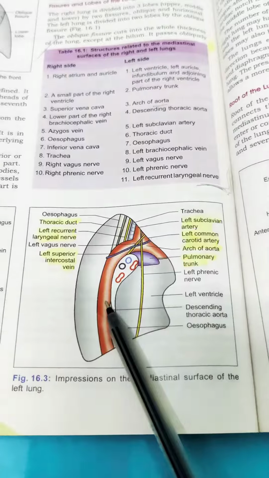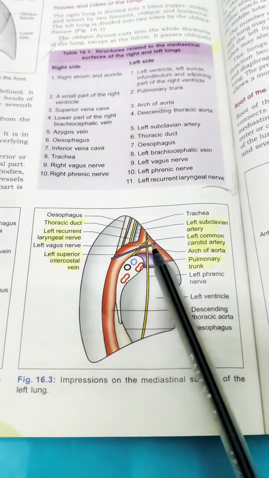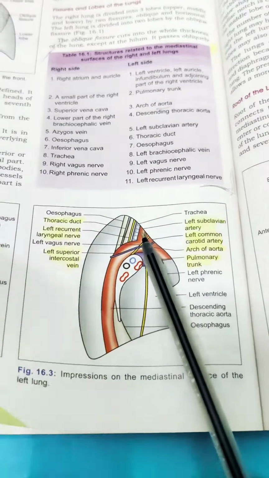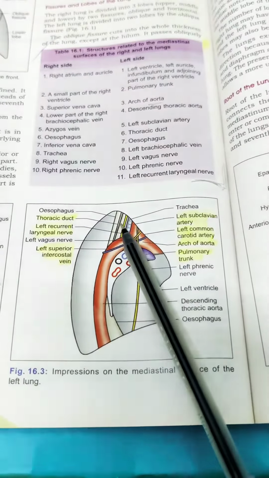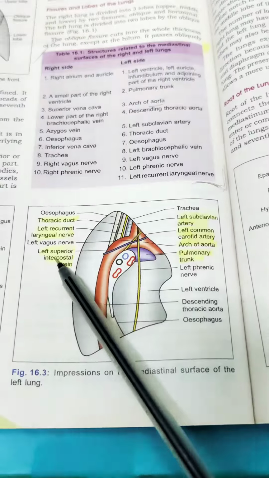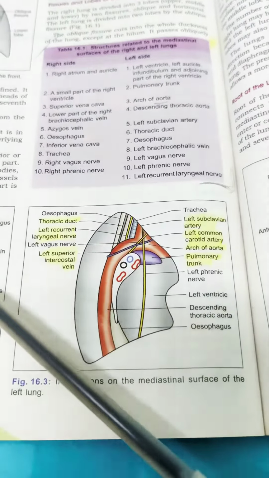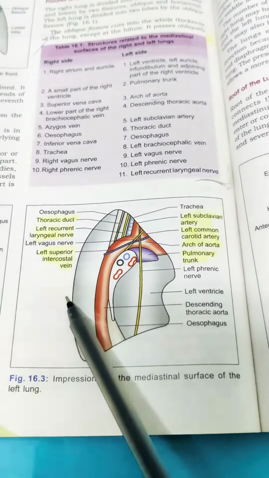We'll also have the left subclavian artery. This one is the left subclavian artery, and also the thoracic duct. This is the thoracic duct. And next we'll have the esophagus here, the same as on the right side. So this is the esophagus, and the left brachiocephalic vein. There we saw the right brachiocephalic vein, so here we will see the left brachiocephalic vein.